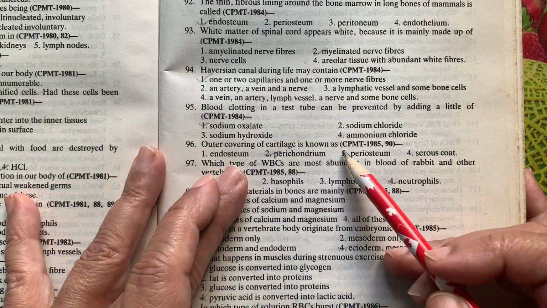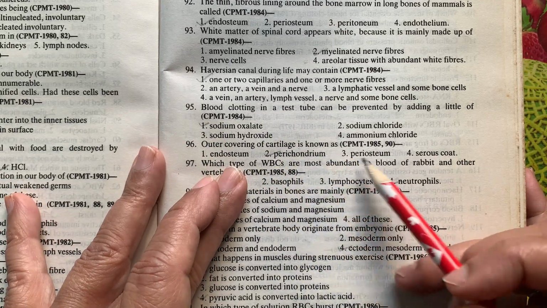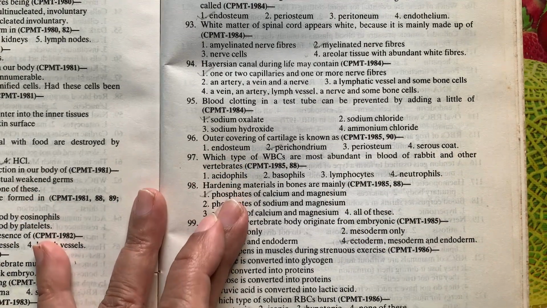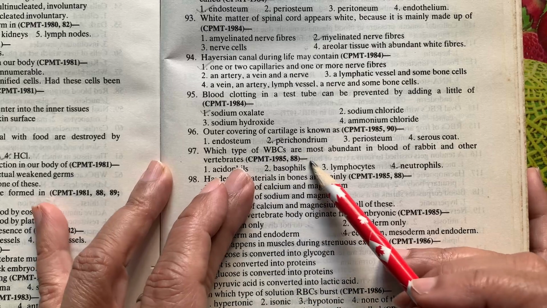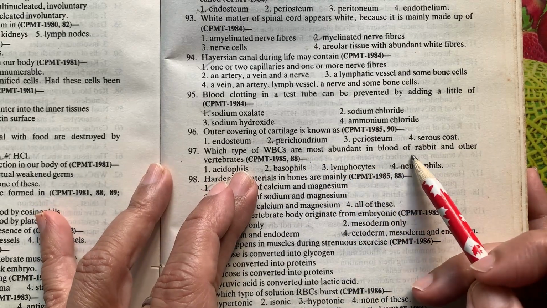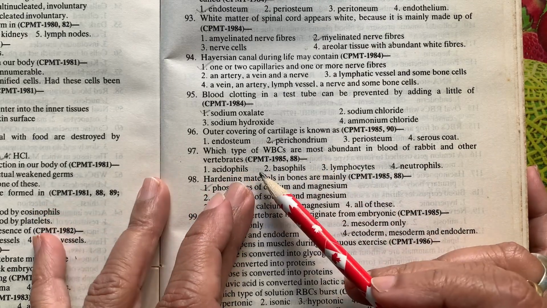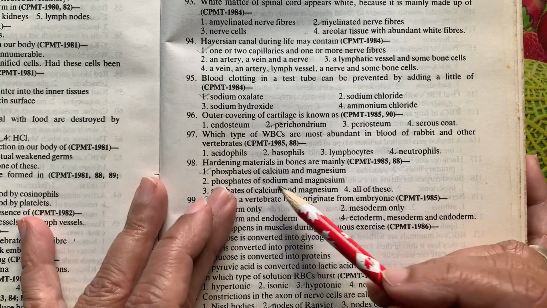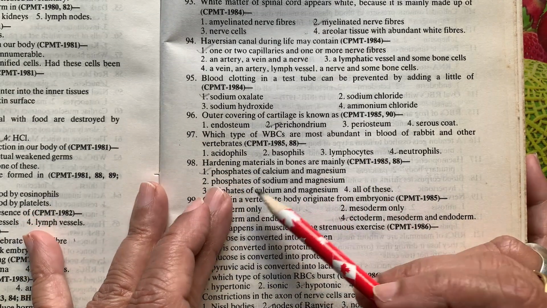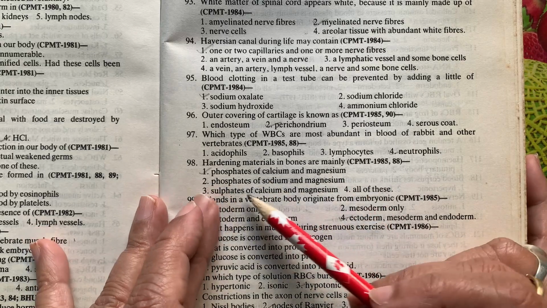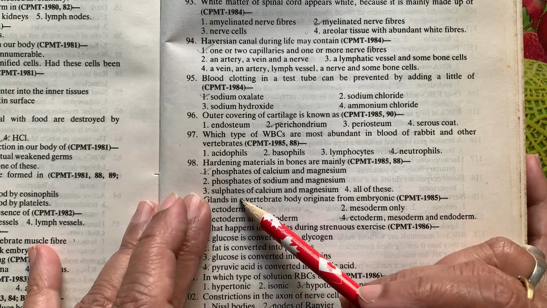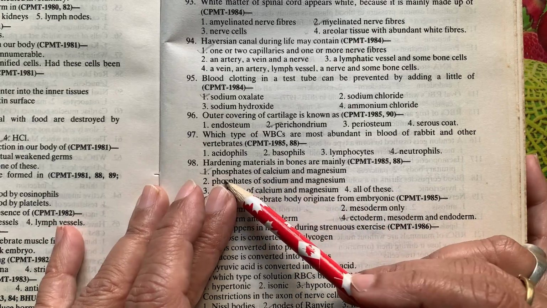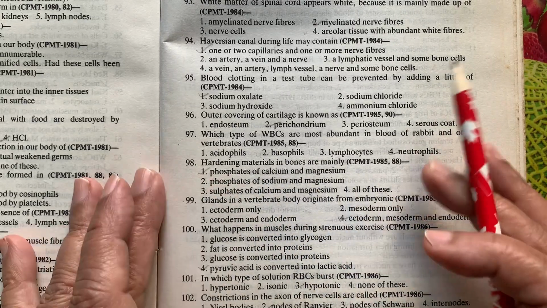Outer covering of cartilage is known as endosteum, perichondrium, periosteum, serous coat. It is perichondrium. Which type of WBCs are most abundant in blood of rabbit and other vertebrates? Acidophils, basophils, lymphocyte, neutrophils. It is the neutrophil. Hardening materials in bones are mainly phosphates of calcium and magnesium, phosphates of sodium and magnesium, sulfates of calcium and magnesium, all of these. First option is correct, phosphates of calcium and magnesium.